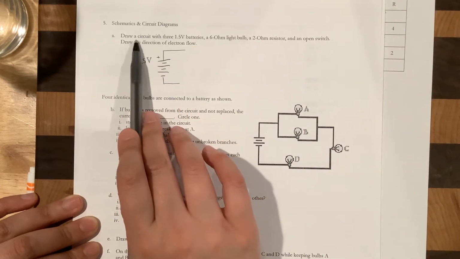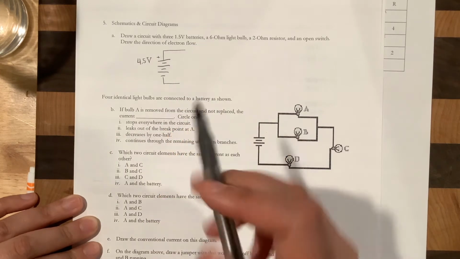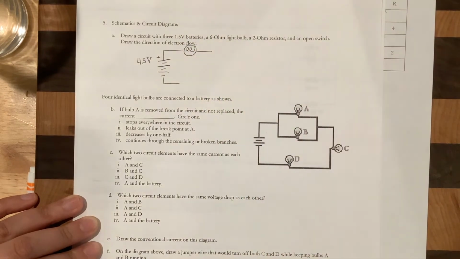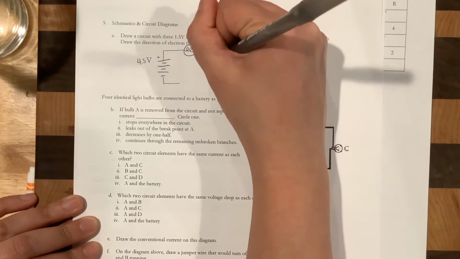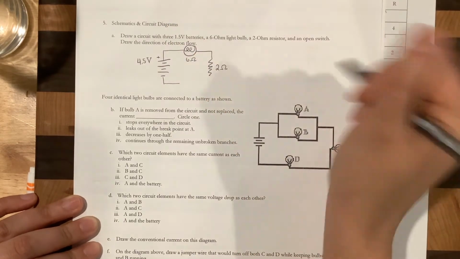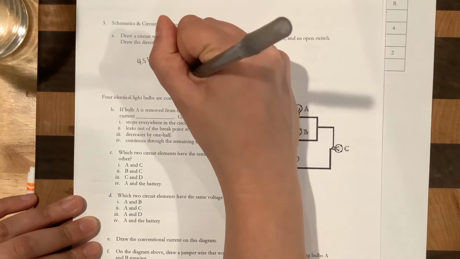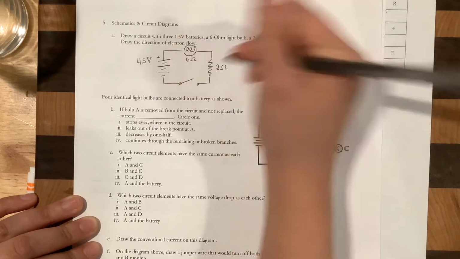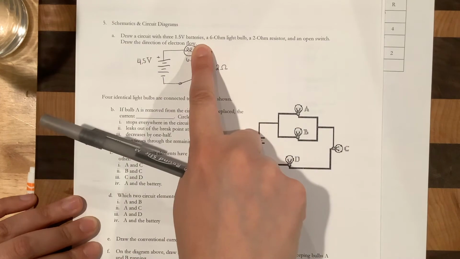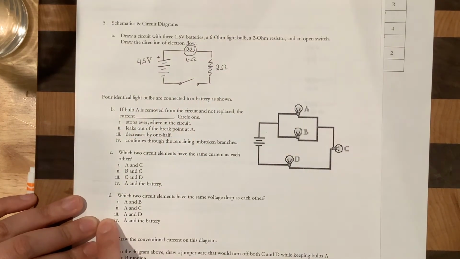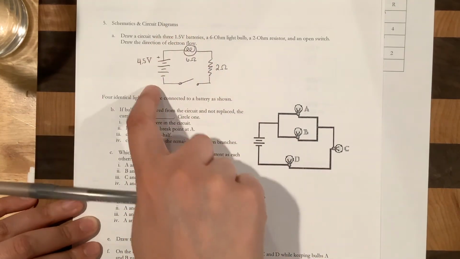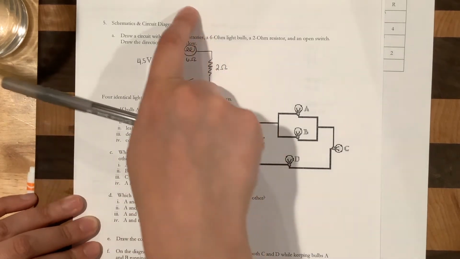It is connected with a 6 ohm light bulb. So I'm looking for this cupcake symbol here. A 2 ohm resistor. And an open switch. Now, because it's an open switch, I don't know if that's a great choice, because if it's an open switch, I can't draw the direction of electron flow because the electrons are not flowing. If the electrons were flowing, they'd be flowing that way, counterclockwise, because they would flow from negative to positive.